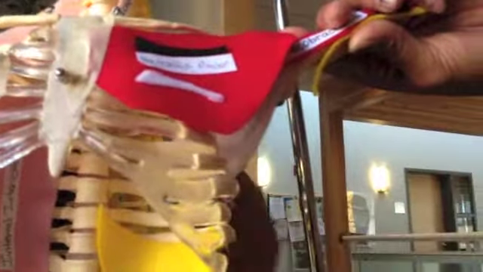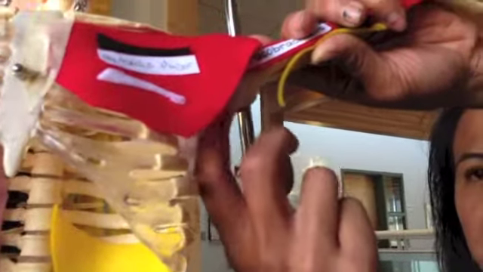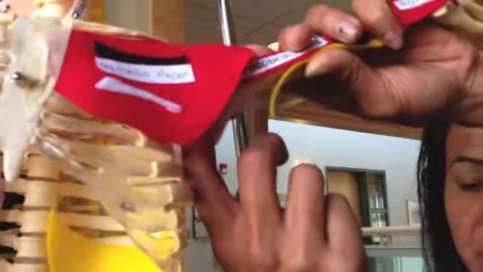So the subscapularis, it's kind of hard to see, is underneath the scapula. It originates also on the anterior medial edge of the scapula, and then inserts on the greater tubercle of the humerus, which will actually rotate the humerus medially.